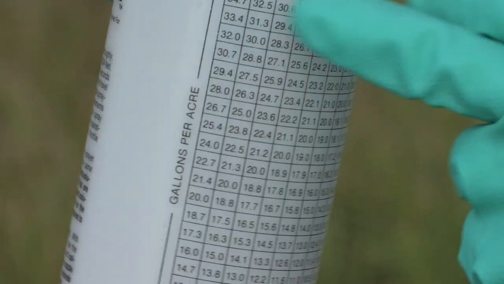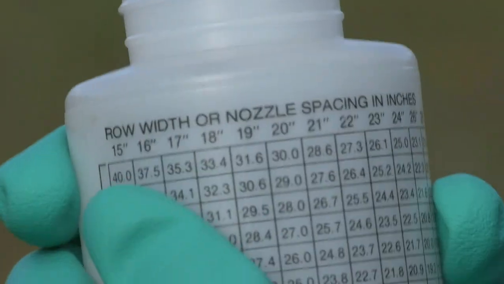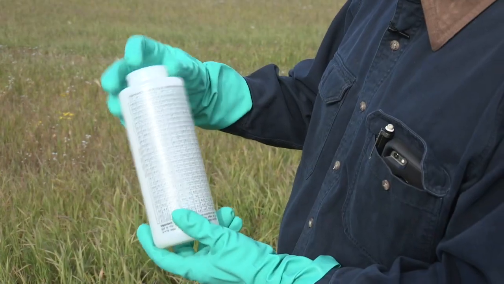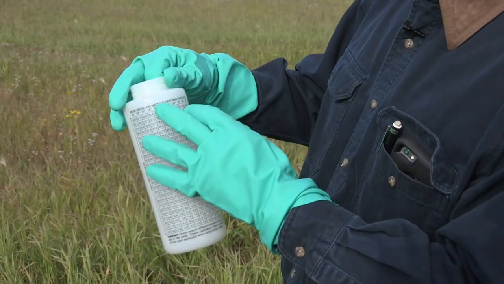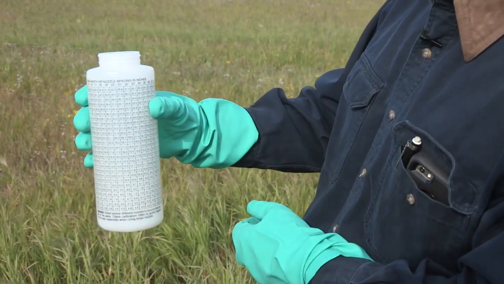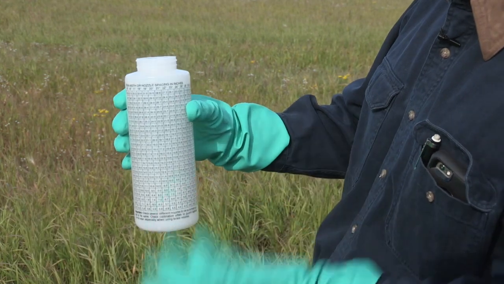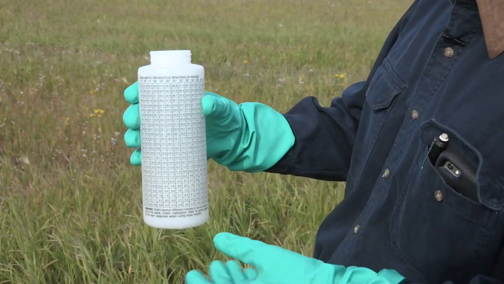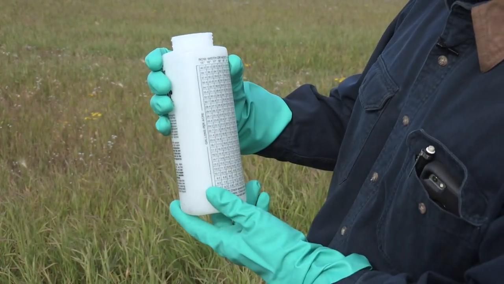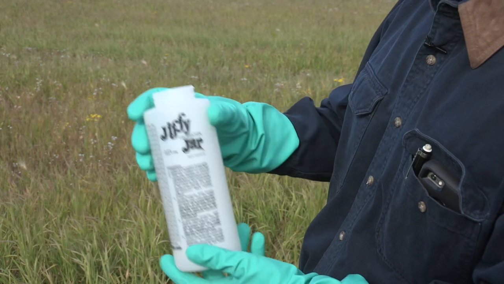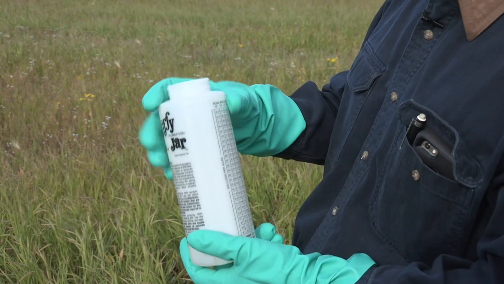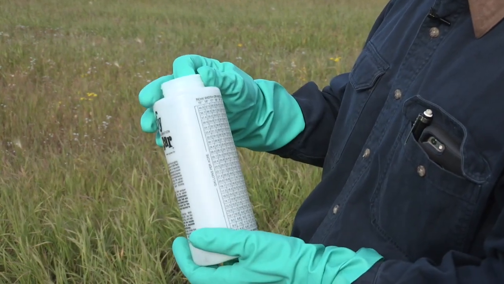This has got gallons per acre on one side and row width or nozzle spacing in inches across the other side. We're doing broadcast calibration here, so we're just concerned about the nozzle spacing. But you hold this under the nozzle for that elapsed time at that consistent pressure again, and read where the water level comes up to, and it tells you gallons per acre. And it probably goes without saying, but you want to be using just clean water when you're doing these calibration methods. I happen to have rubber gloves on just in case there's some residue in the tank yet.